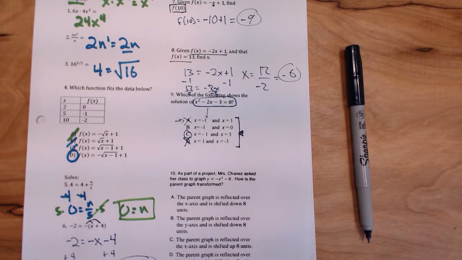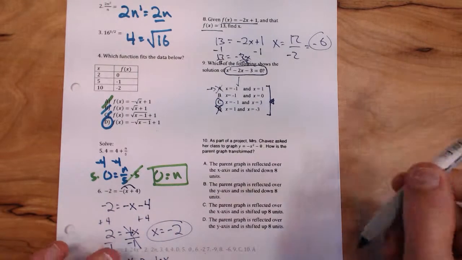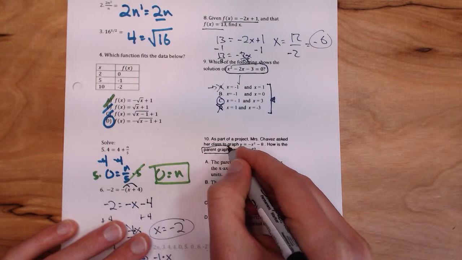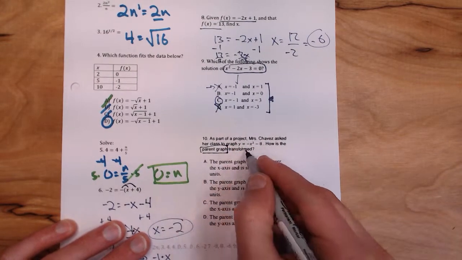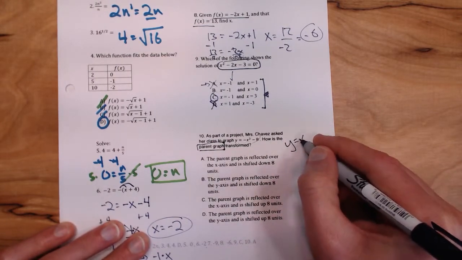Okay, last question. This is a transformation question. It says, as part of a project, Miss Chavez asked her class to graph y equals -x squared minus 8. How is the parent graph transformed? So my first question for you is, what is the parent graph? You have a formula sheet from me, or you should, and it has all 6 parent graphs I want you to know. And the parent graph here, as you should recognize, is y equals x squared.